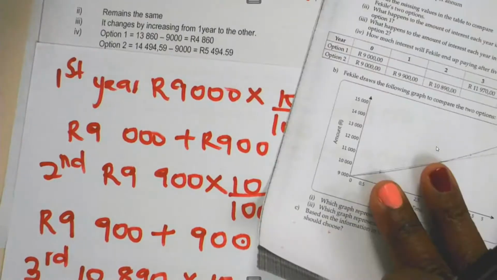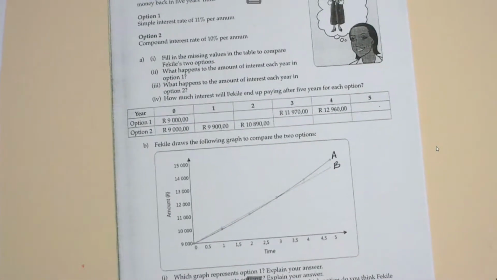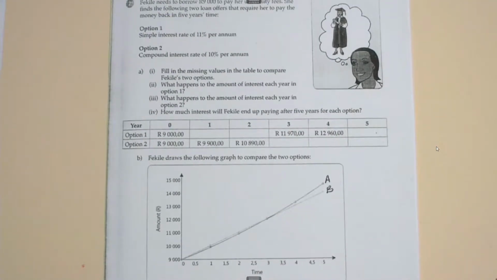The next question says, what happens? We are at question Roman letter number 2 because we completed Roman letter number 1. What happens to the amount of interest each year in option 1?